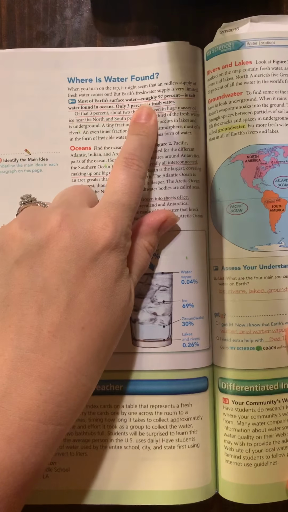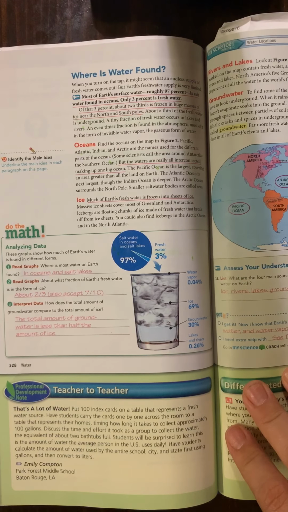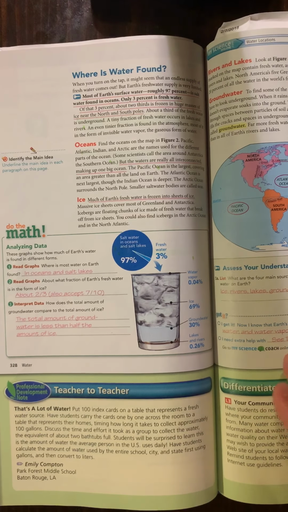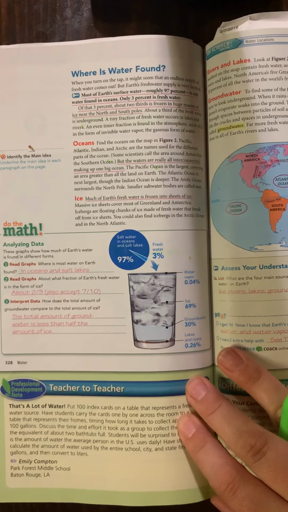Important fact, bold and a key: most of the Earth's surface water, roughly 97%, almost 100%, is salt water found in oceans. Only 3% is freshwater. Wow, that's huge, because we don't want to drink salt water. We can't do that, right? So we need to protect our water because there's only so much of it. So when you turn on the sink and you've got fresh water flowing and you're not using it, that's wasting it, because it goes back in and goes through another process where they purify our water, okay?